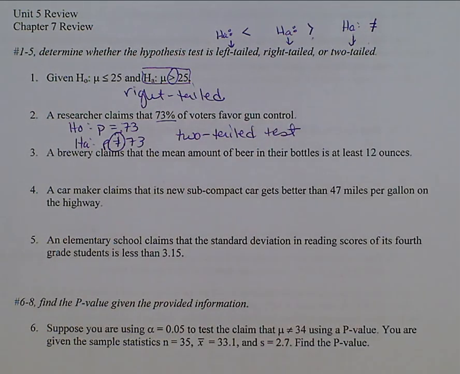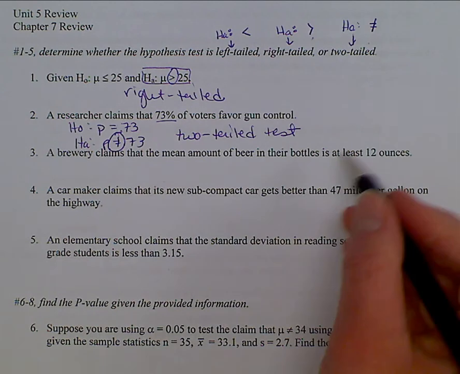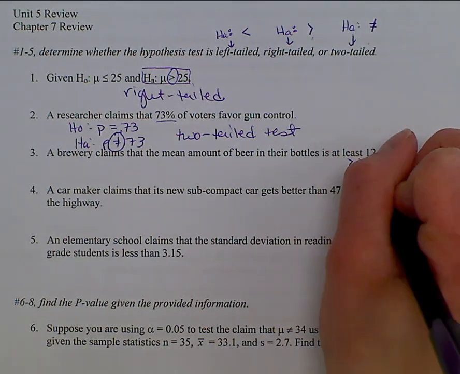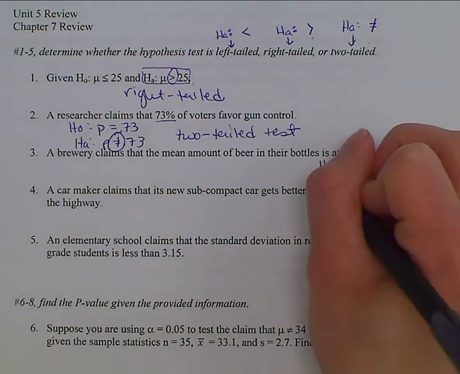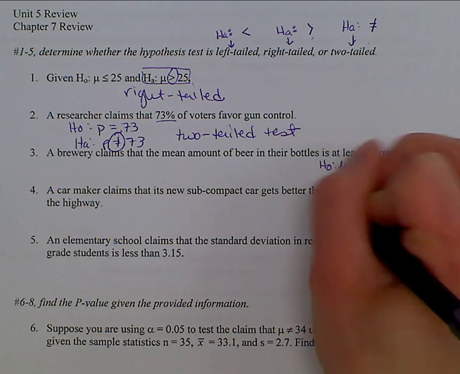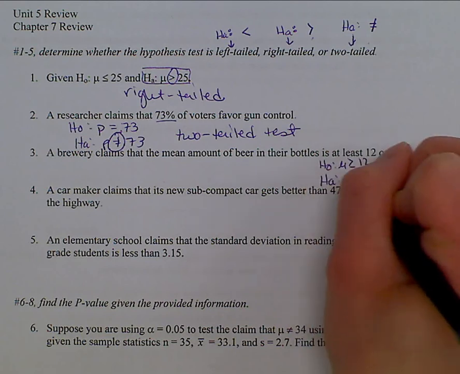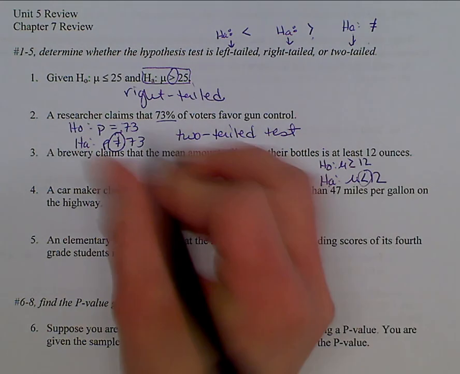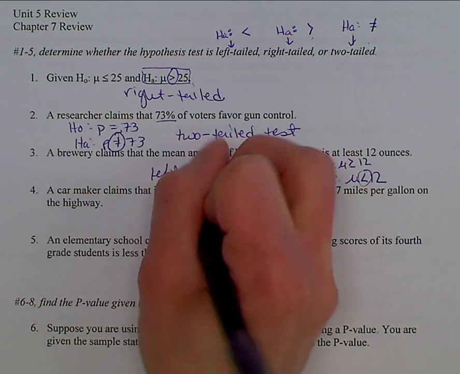Three, a brewery claims that the mean amount of beer in their bottles is at least 12 ounces. Well, at least is greater than or equal to. This would be in our null, which means our alternative would be less than. A less than in our alternative indicates that we have a left-tailed test.